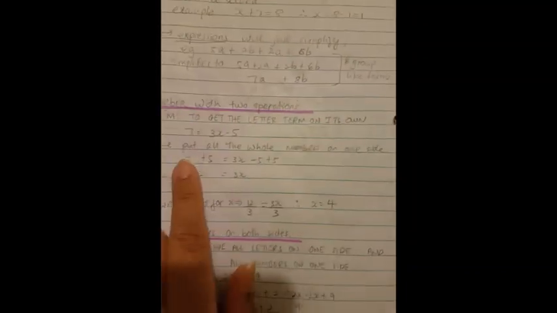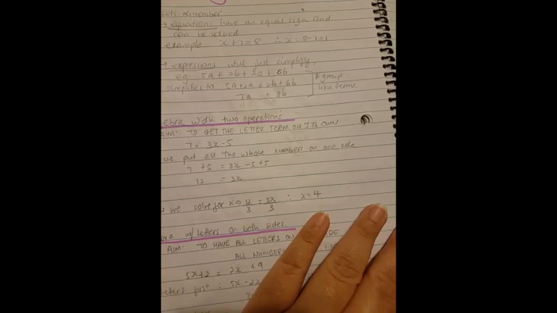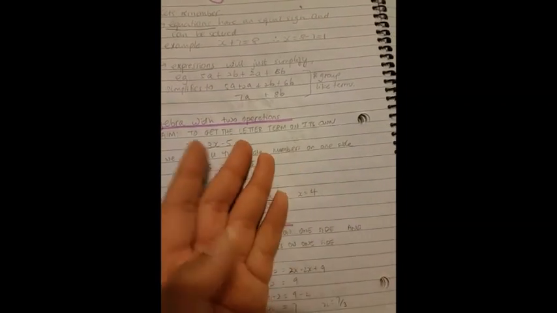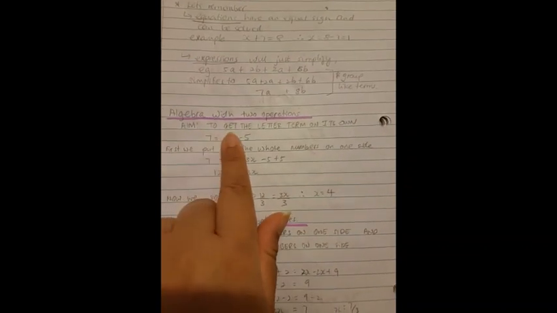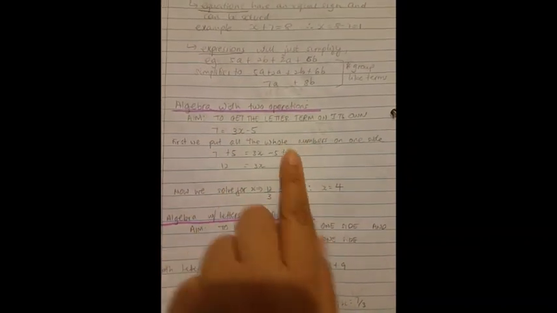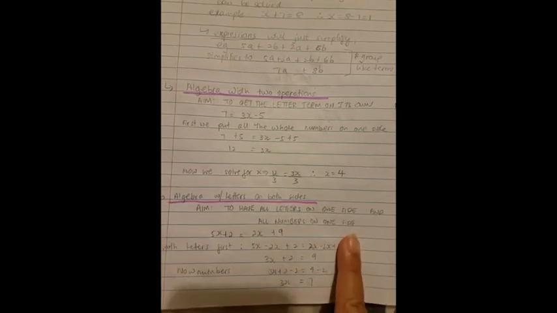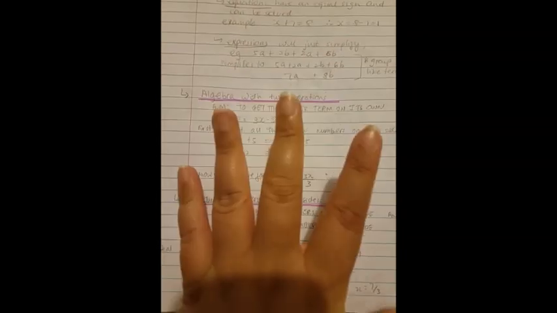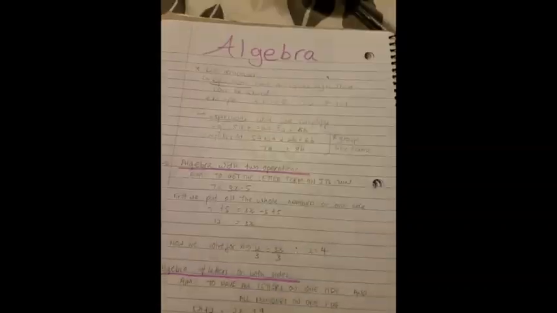We did algebra with one operation, like x plus 3 is 5. You all had that for the midterm and everybody smashed it. Now we could have two operations, or expressions on either side, and you have to simplify everything and put it together. So all this is the different things that comprise algebra.